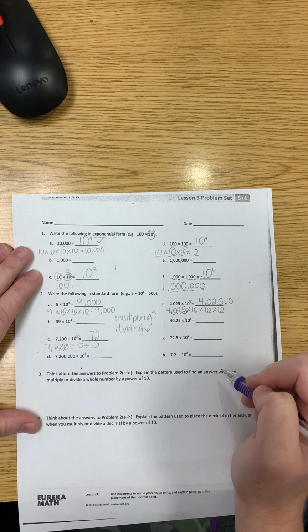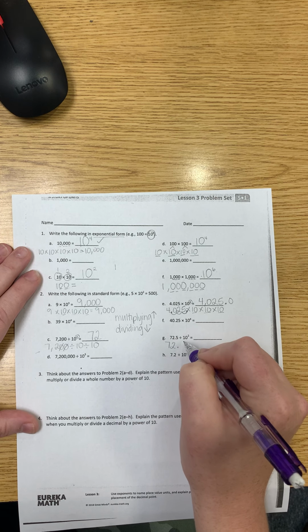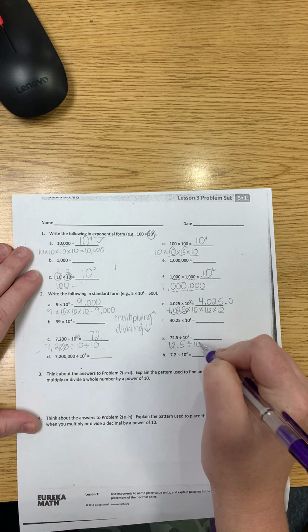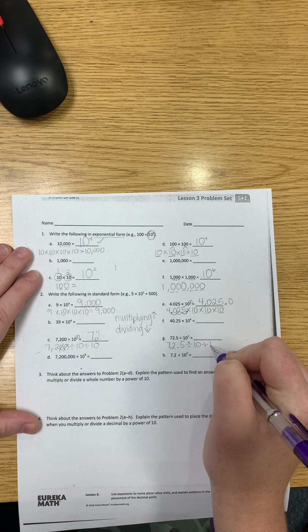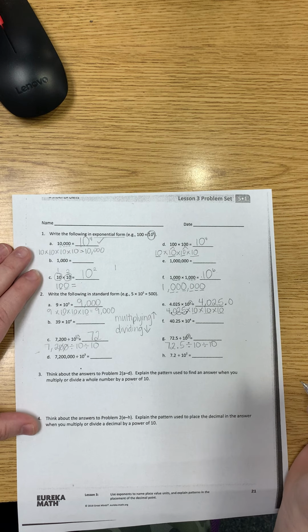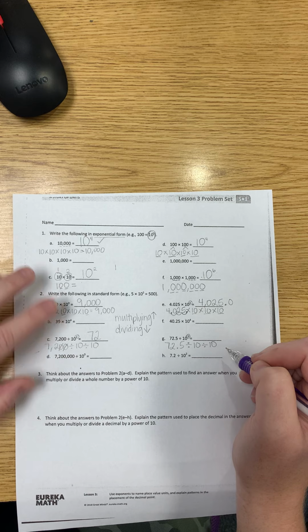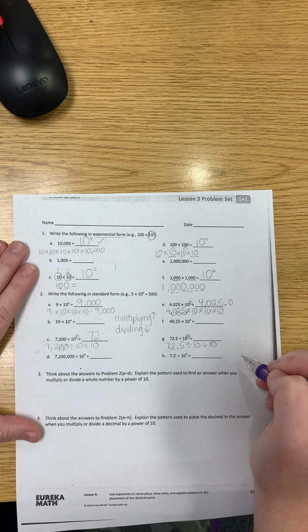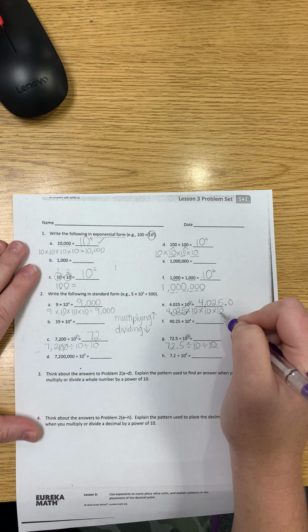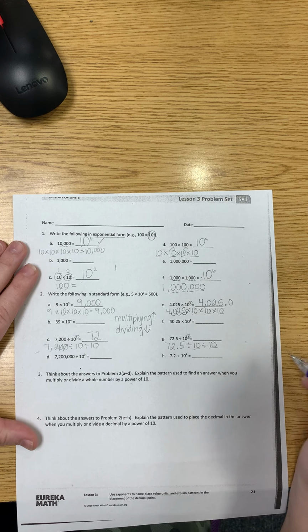Now let's come down here to G. We are looking at 72.5 divided by 10 divided by 10. Because remember, our exponent tells us how many times we're either multiplying or dividing, and this time it says we're dividing it 2 times. Okay, so we just said, when we counted up here, we counted 3 tens, which is how many spaces we moved to the right.